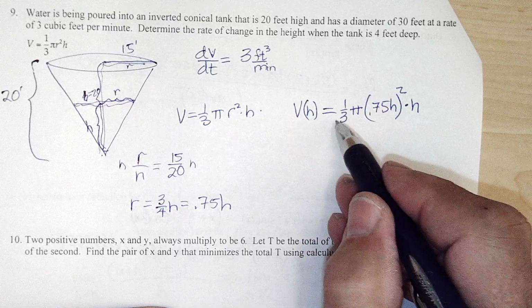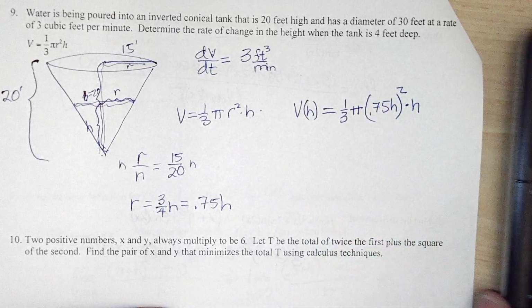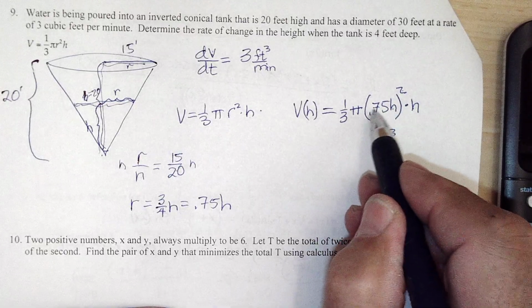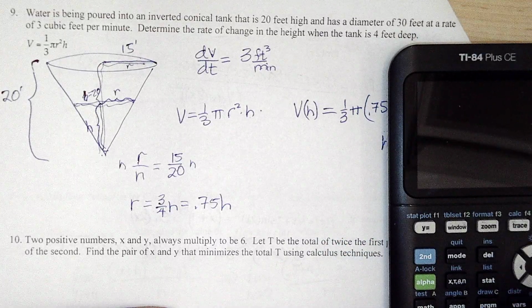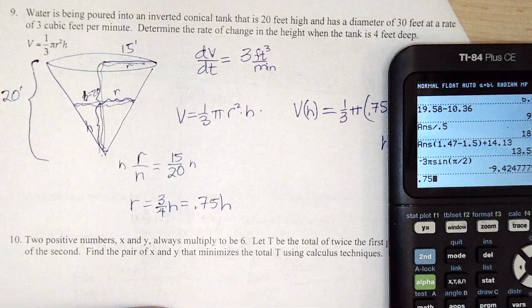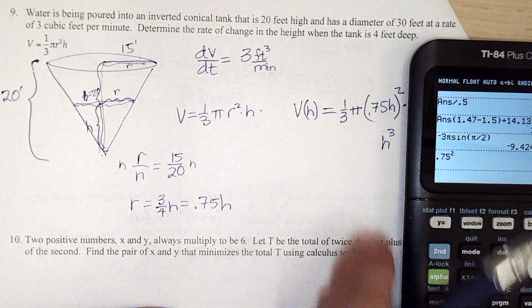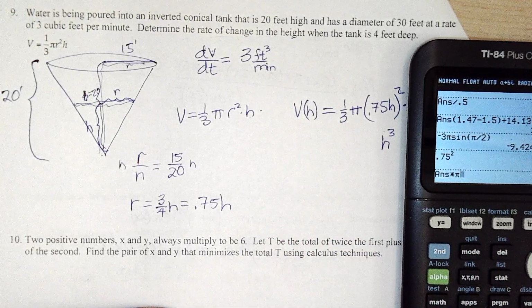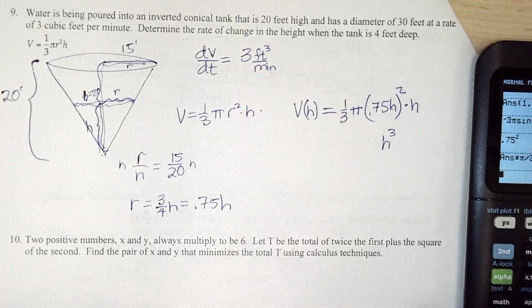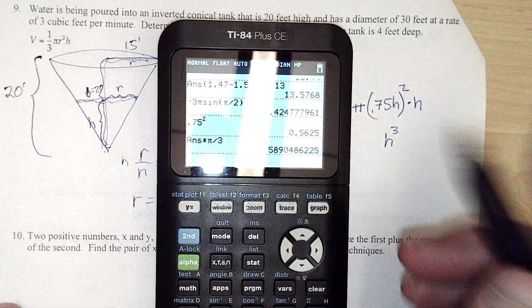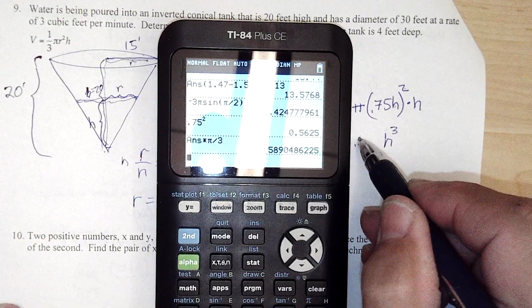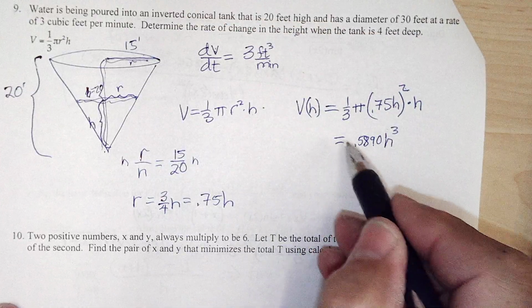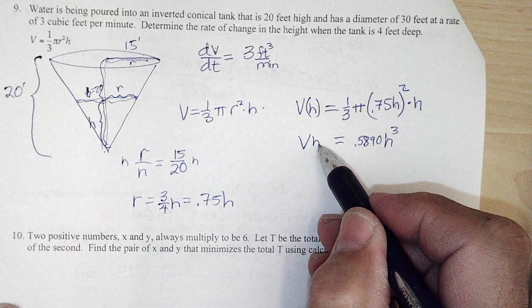So, clean this up a little bit. See, the h squared times h is h to the third, times 0.75 squared, times pi divided by 3. And I get 0.5890 h cubed is the formula for the volume as a function of h.